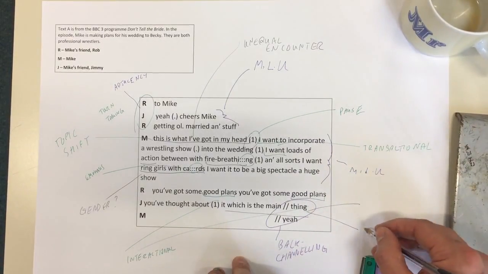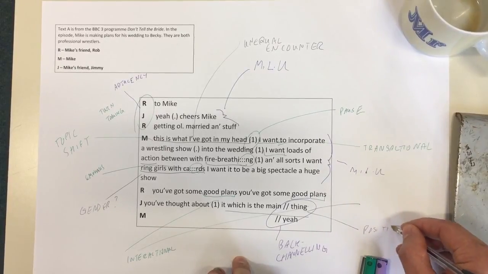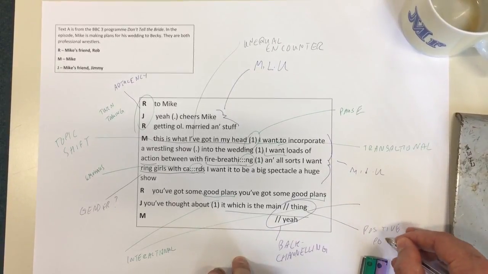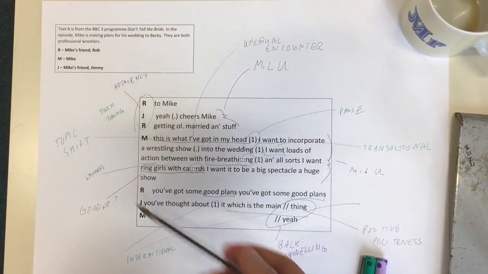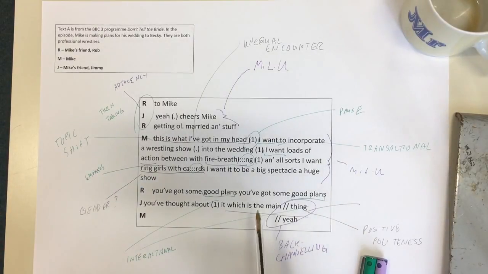Now, in one sense, that could be what we call positive politeness. Yeah, positive politeness, like building up the positive face of another participant. Exactly the same way as going, cheers, making somebody feel good, oh, yeah, what a great idea, when in fact you're thinking, this is crazy.